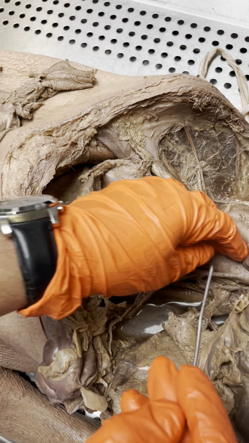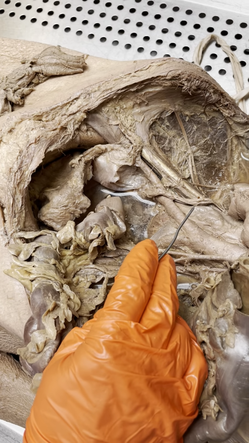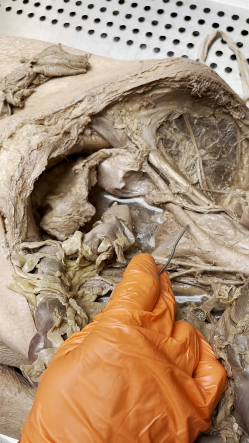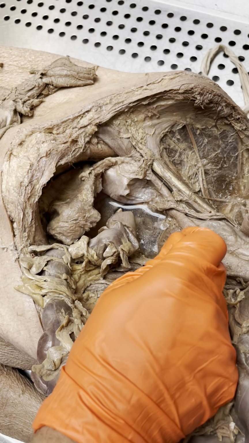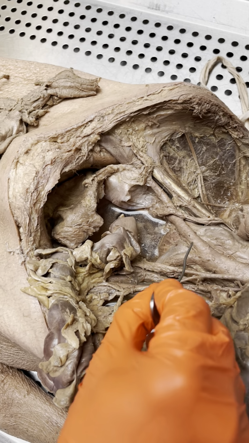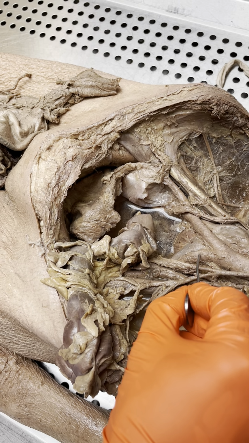From this specimen and from your list, you have the bifurcation. So the abdominal aorta bifurcates into which artery? This one, when I mark like this, common iliac artery. Exactly, yes. So this is the left common iliac artery.